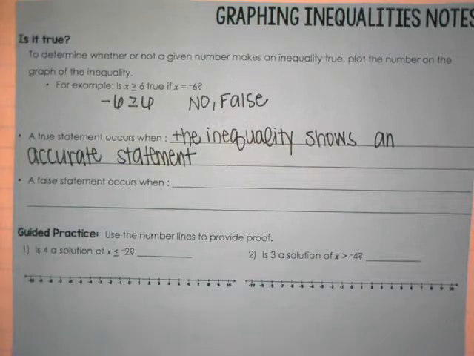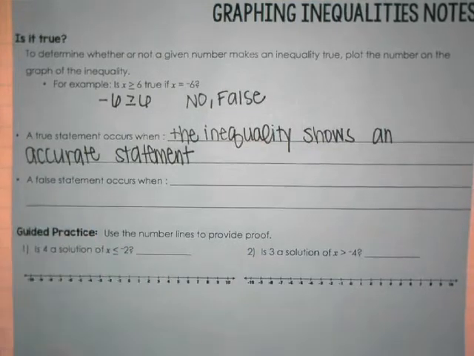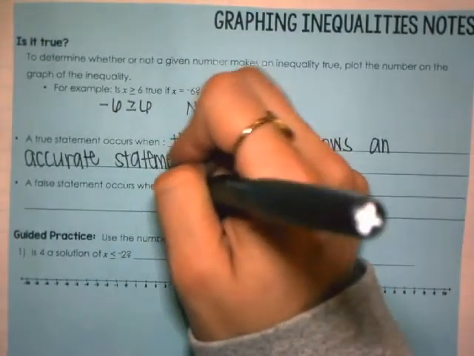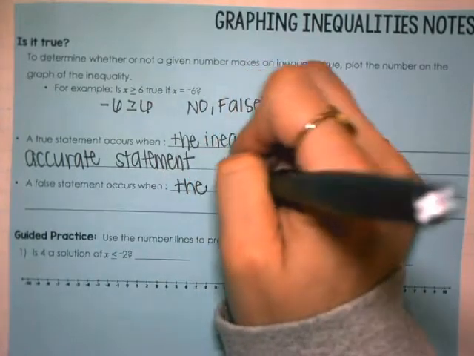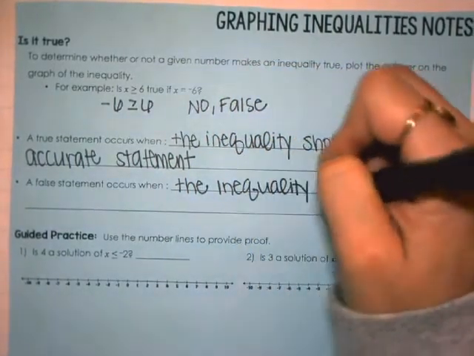The statement we see above is false because -6 is not greater than a +6. So what that means is a false statement occurs, like we see up above, because the inequality is not accurate.